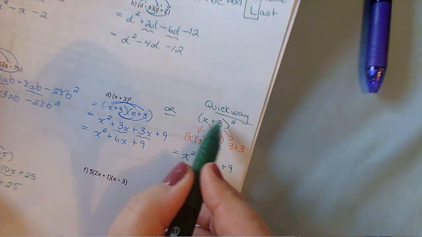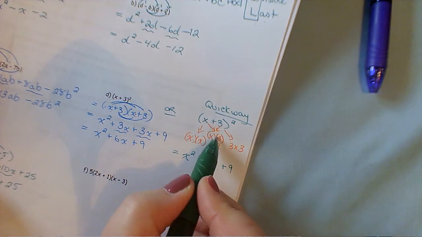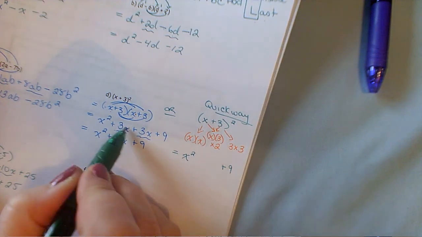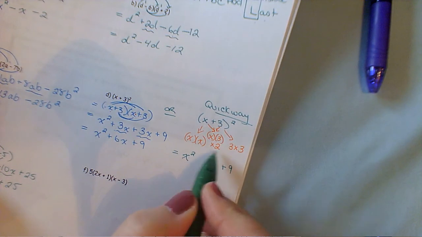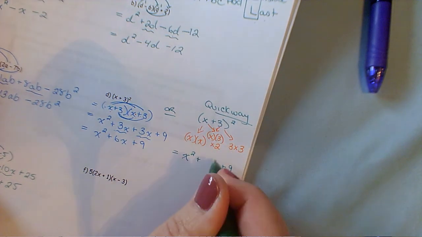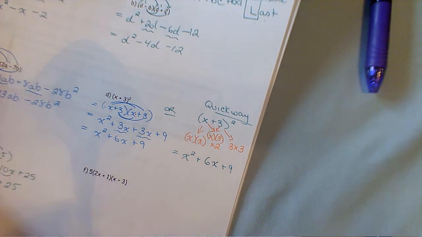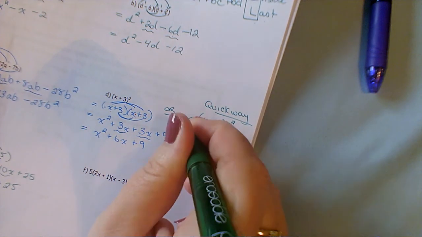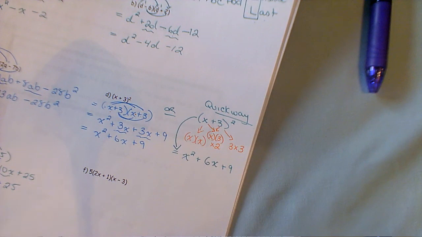The 2 middle guys are going to be the same. So that's what I mean by double it. So 3x plus 3x is 6x. So you see that you go straight from here to your final answer without having to do the middle expansion step.